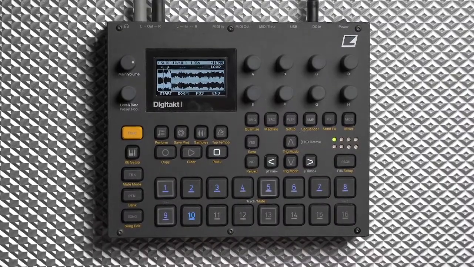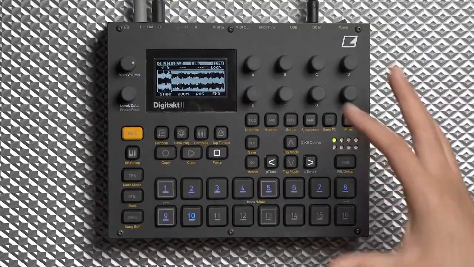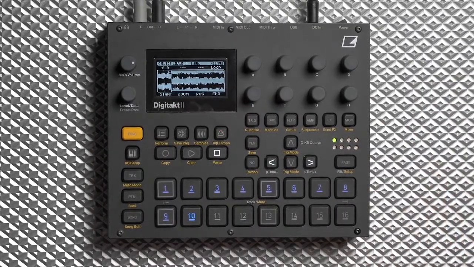Yeah, a lot of the questions or critiques that you got are all valid. Our team is doing everything they can to make this as accessible as possible. But as for me, the stuff that I do, it's working out for me just fine, and it's kind of a dream come true having slices available on the Digitakt.